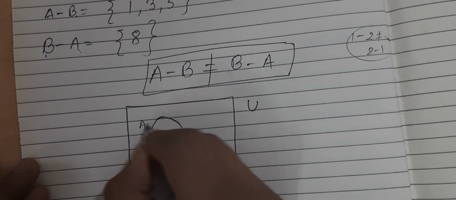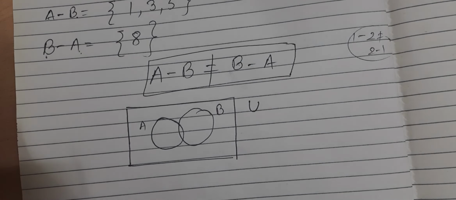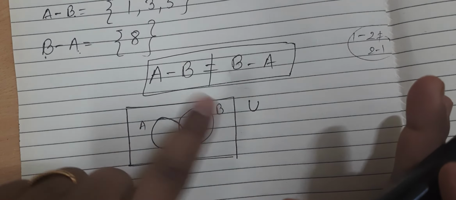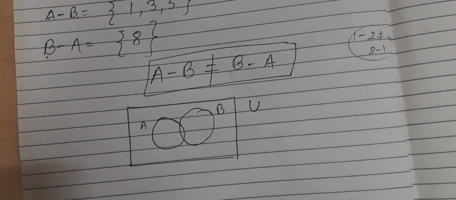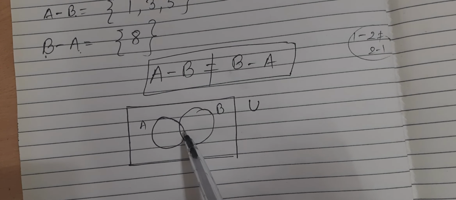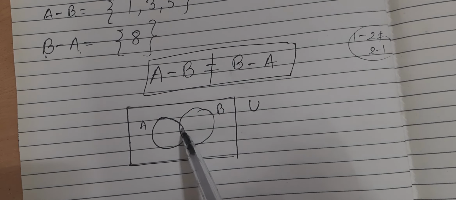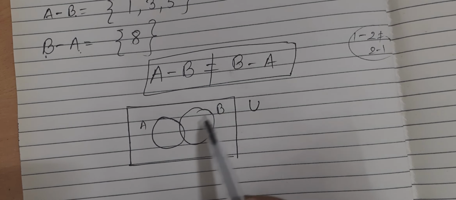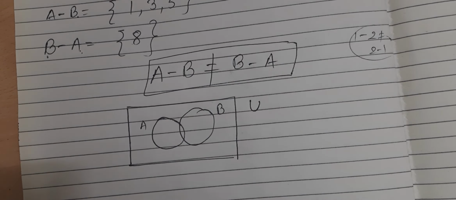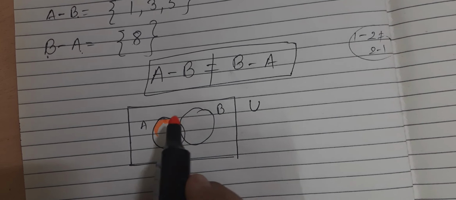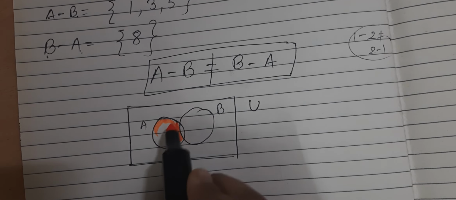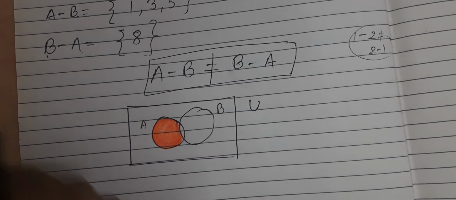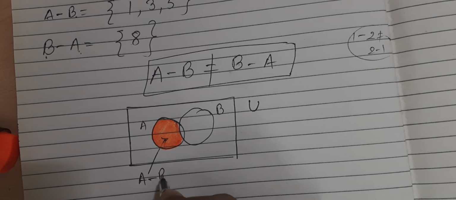We have set A and set B. A minus B means from A we'll delete all the elements which are in B. This is the common portion, so the elements here are part of A as well as part of B. So we'll delete this part from set A, and the remaining part will be A minus B. So this is our A minus B.